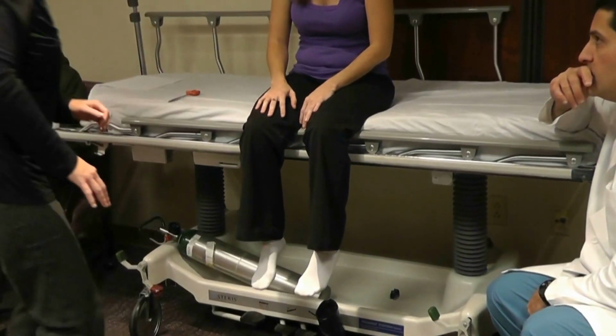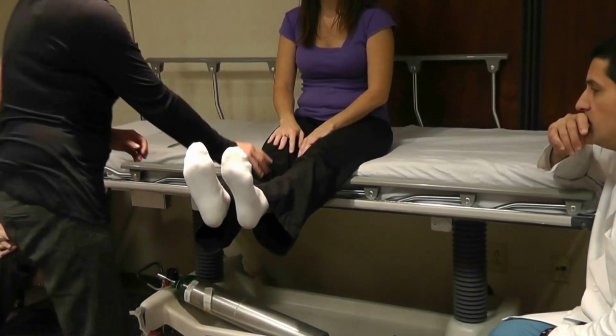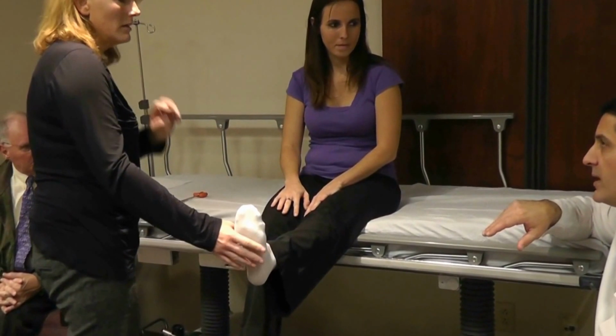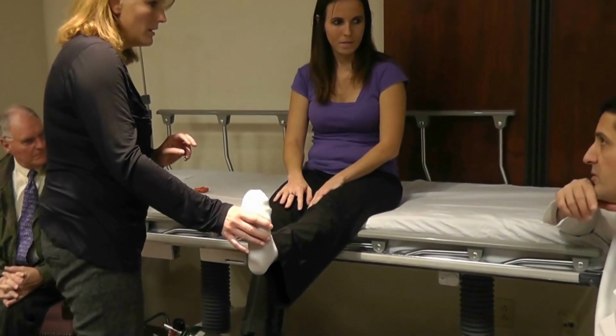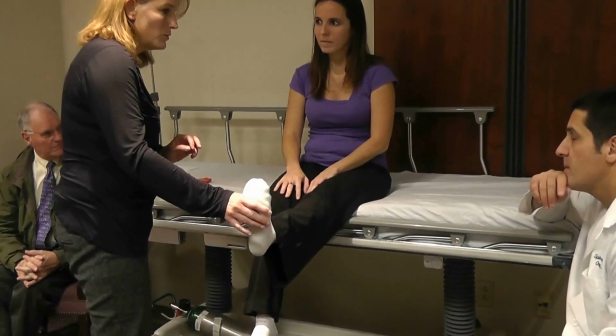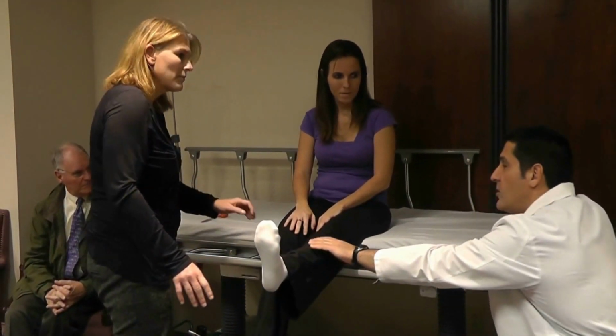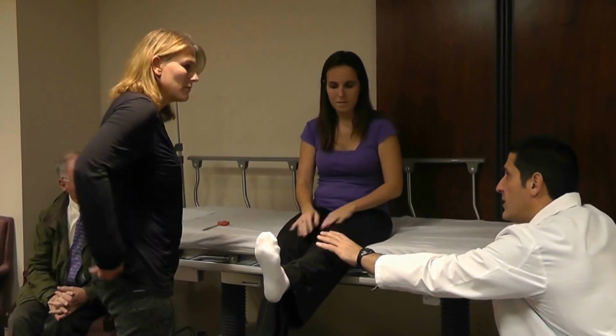Then I have her straighten her leg. She can do both. And again, test resistance. Okay, at end extension, it's hard to break it. So how do you check? That's another way to check quadricep strength. At end extension, it's very hard. A hand cannot break a quad. You're not strong enough to break a quad.